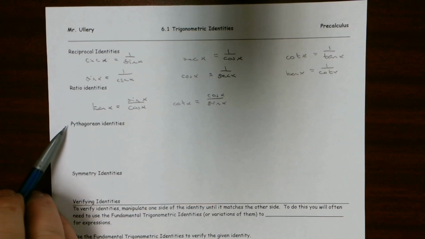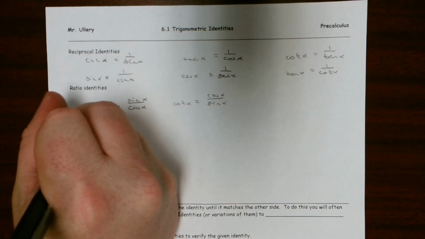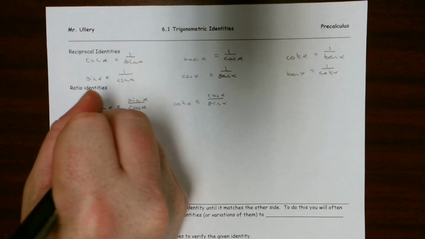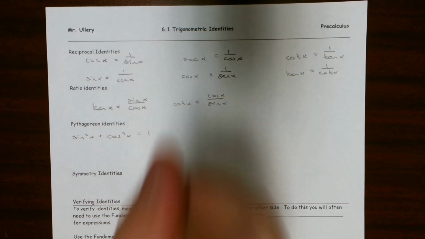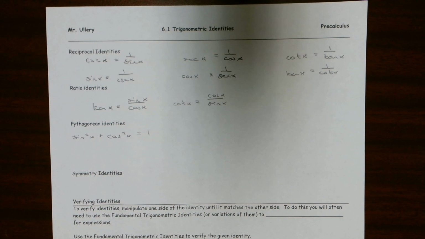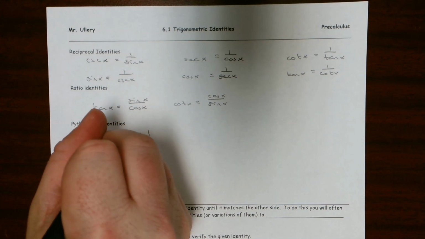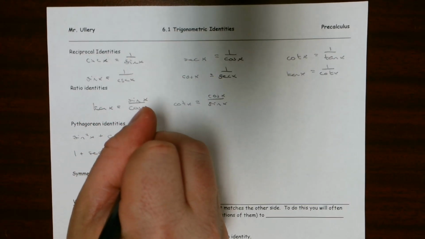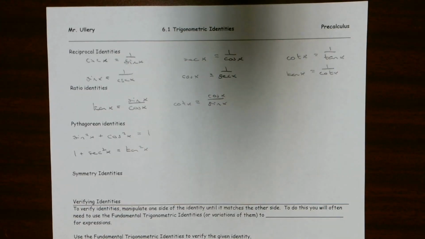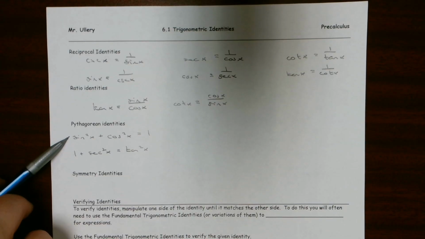One of the big new ones I'd be happy to prove to you in class is the Pythagorean identity. There are 3 of them. Sine squared plus cosine squared is always equal to 1. Then 1 plus secant squared is always equal to tan squared. This second one is a derivation of the first one. It's a real simple, easy proof. I'll be happy to show you.